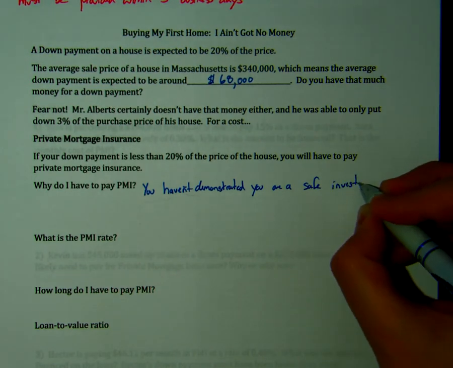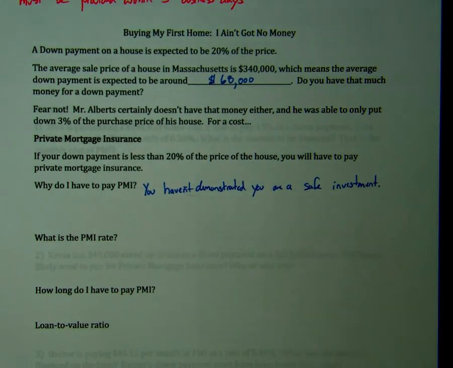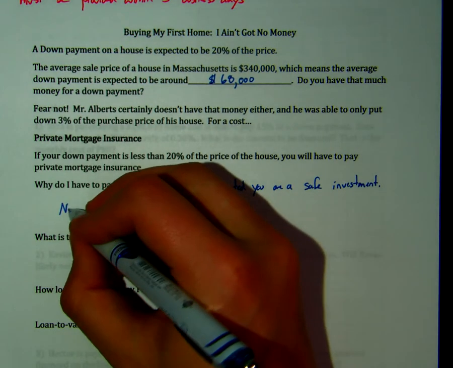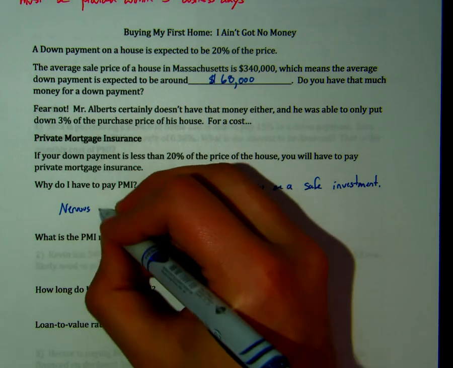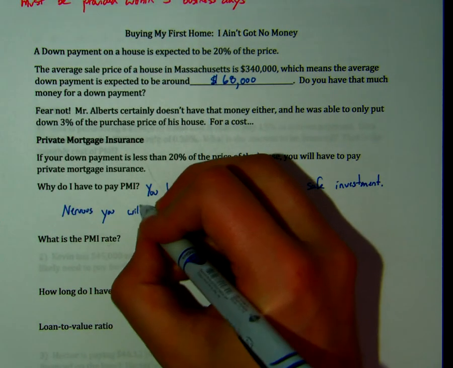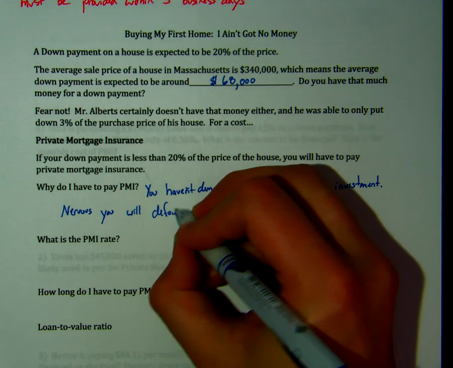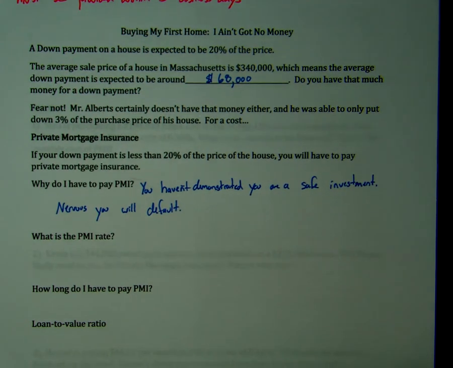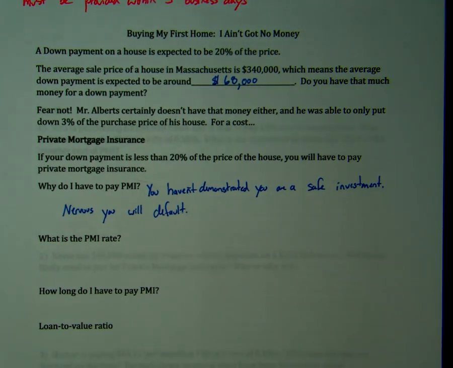Okay, so it's almost like you're not totally trusted to be able to pay for this home. So this makes banks nervous. You will default. So that's where you start missing your mortgage payments. And then they would have to repossess your home. They would foreclose on your home. That's all entirely time consuming, and it's very expensive to do. So they actually don't want to take your home.